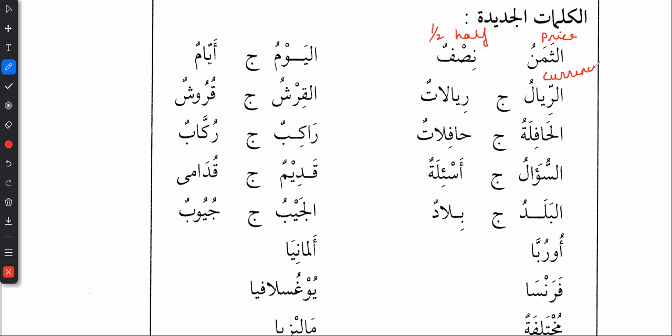Hafila is bus, su'al is question, and balad is country. These are all jama muannas: riyal, riyalat, hafila, hafilat. Su'al, as'ilatun is a broken plural. Balad, bilad is a broken plural.